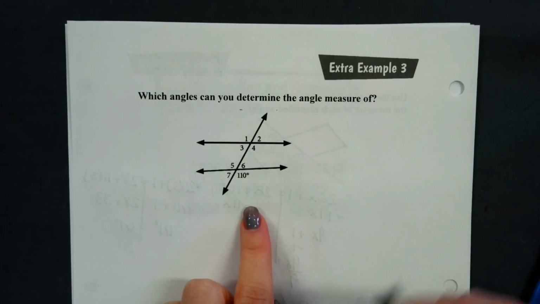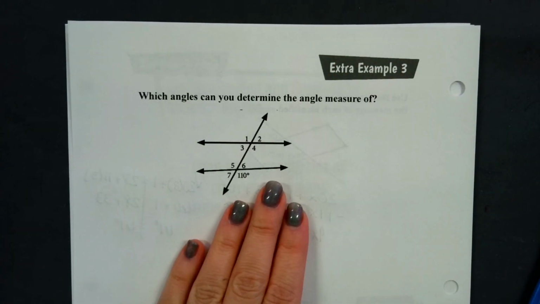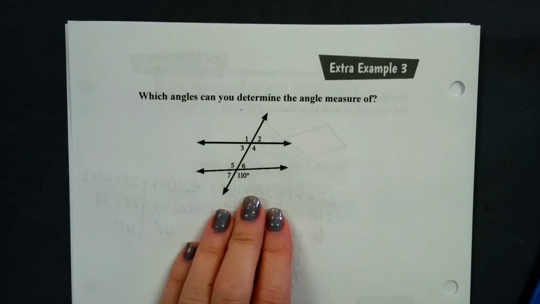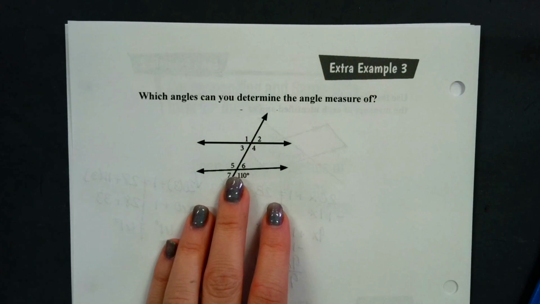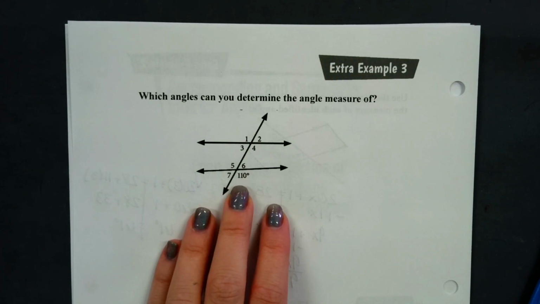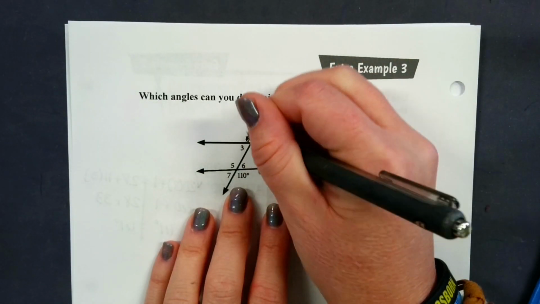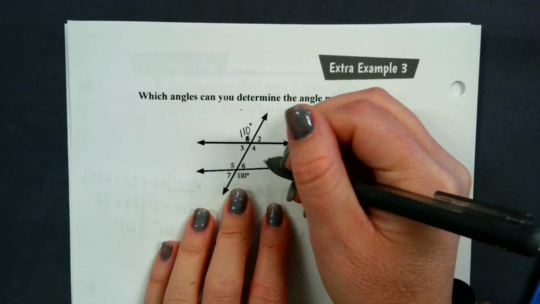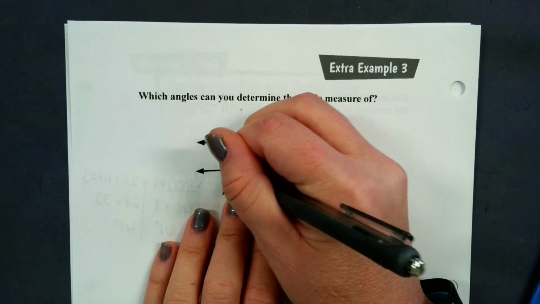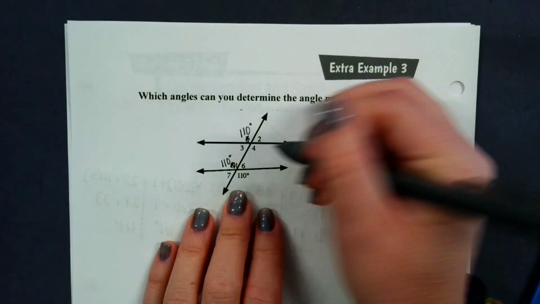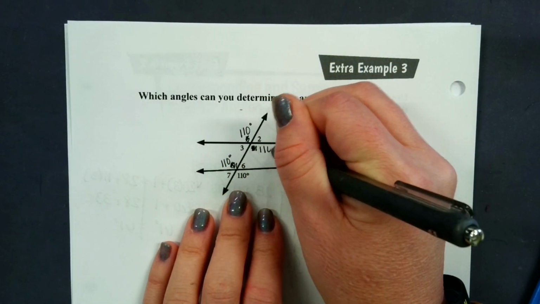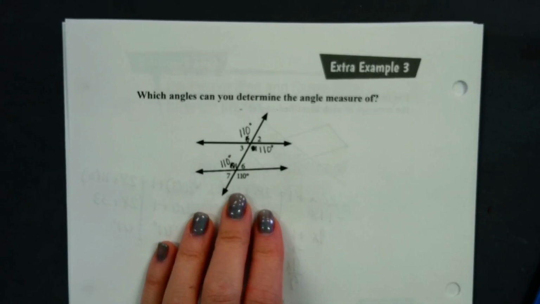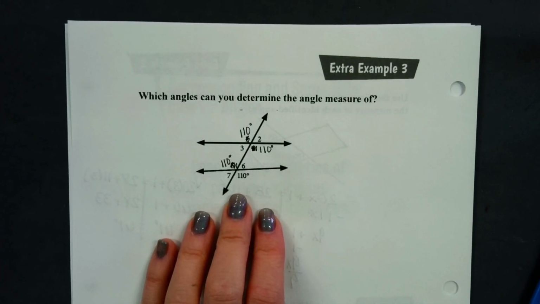All right, what did you get? What numbers are 110, do you think? Give me a number. Not 3. 1. 1? I agree. What else did you say? 5. You said 5 first, right? 5? Yep. 4? Those are all 110. Can we figure out 2, 3, 6, and 7?